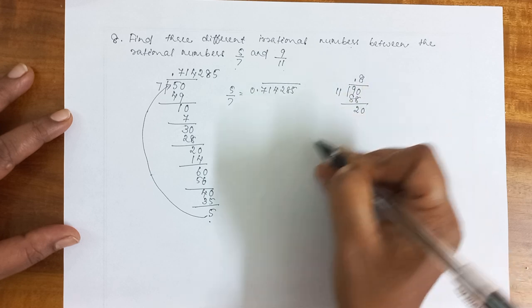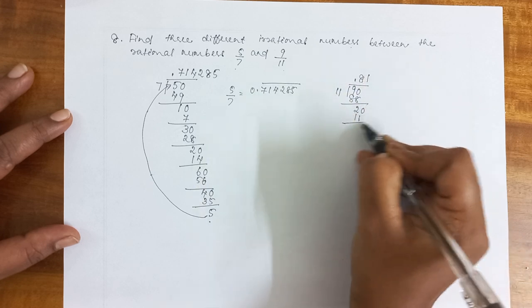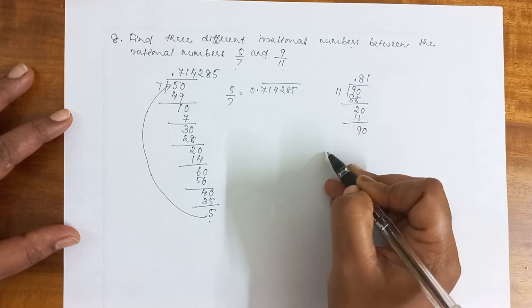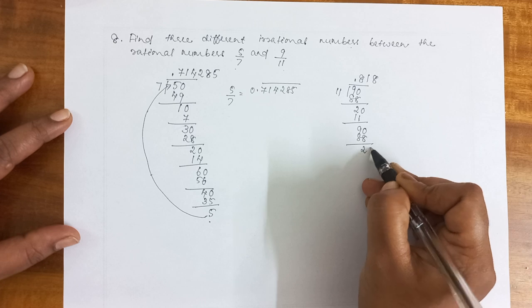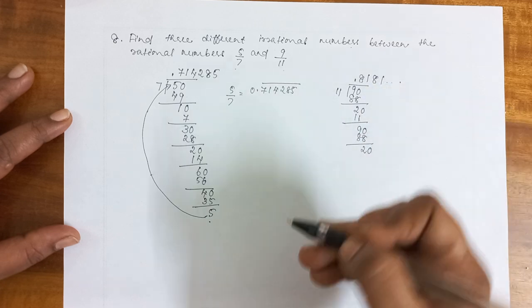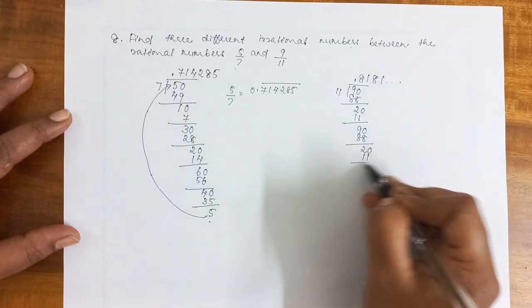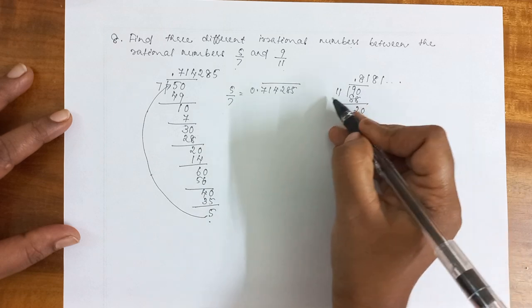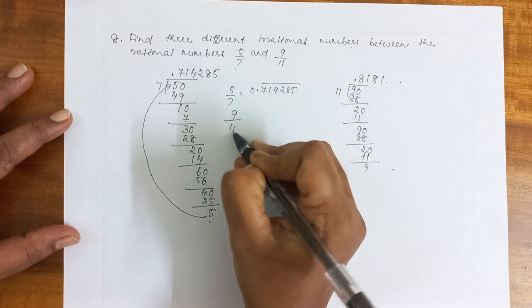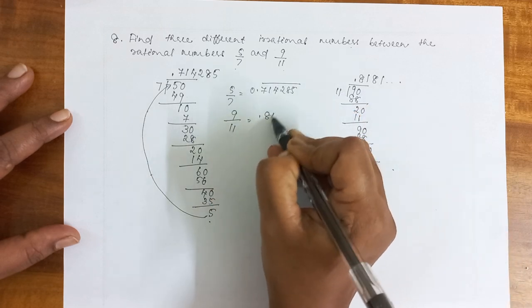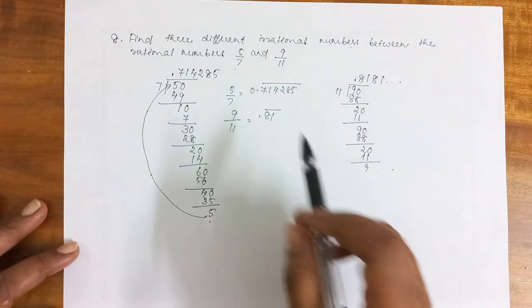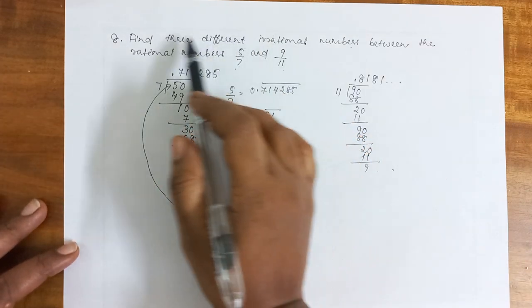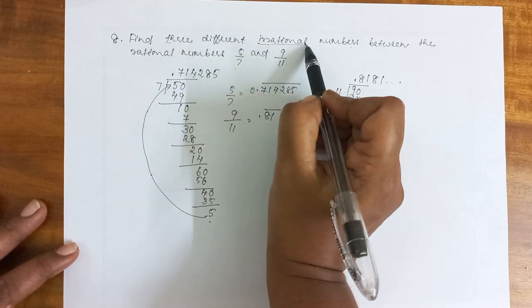Remainder 2, 20. 1, 11, 9, it becomes 90. Again 8, 88, 2, 0, 1, like that. Isn't it? So, 9 by 11 is equal to 0.81 bar.